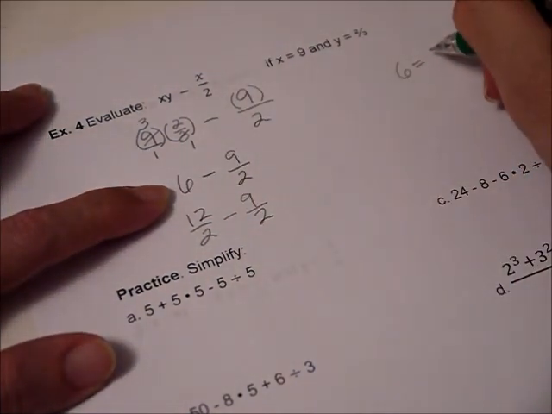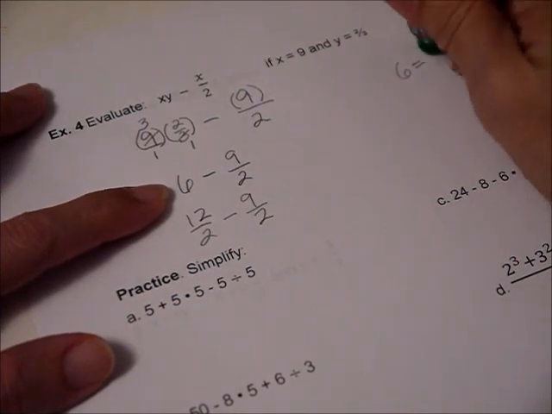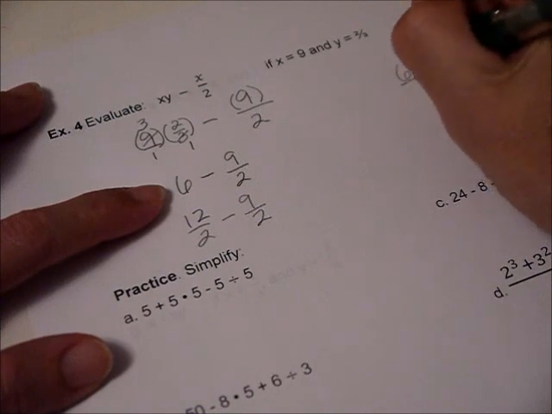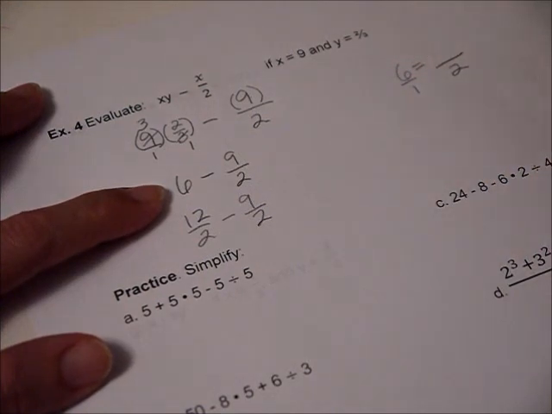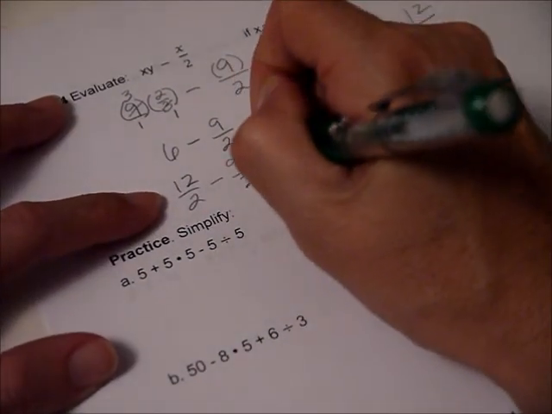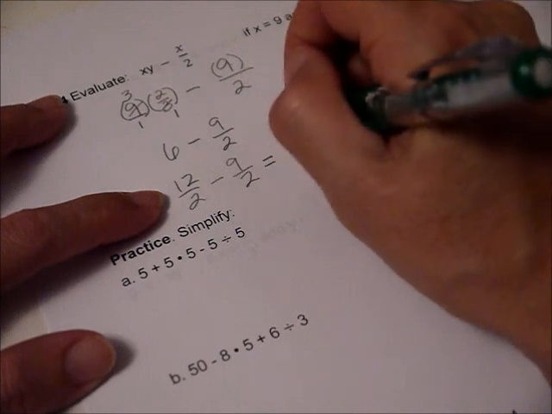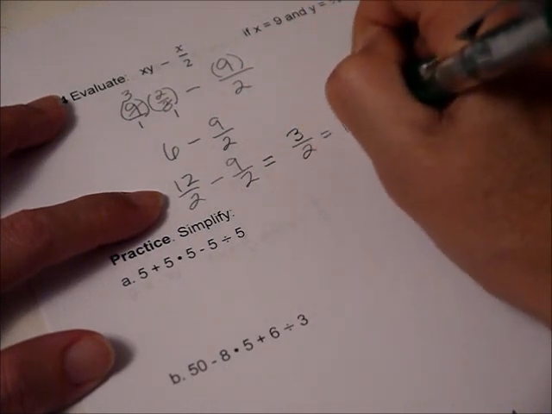6 equals, sorry, I'm just reminding you how you rename a fraction. 6 over 1 equals 12/2. So that's where I got that. Okay, and that simplifies to 3/2, which is 1 1/2.